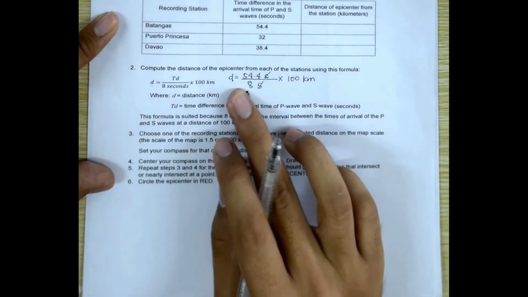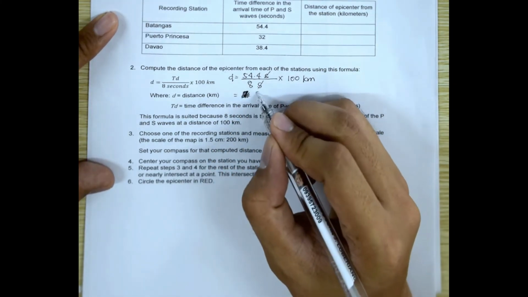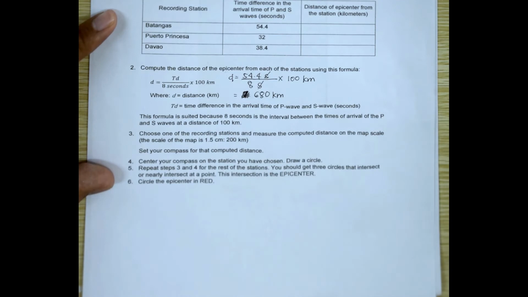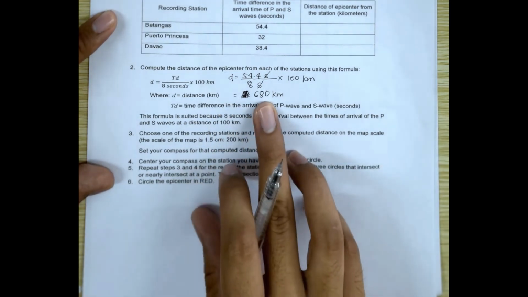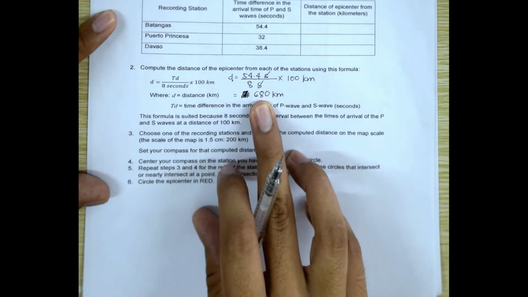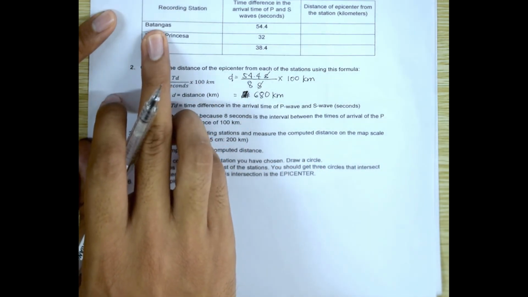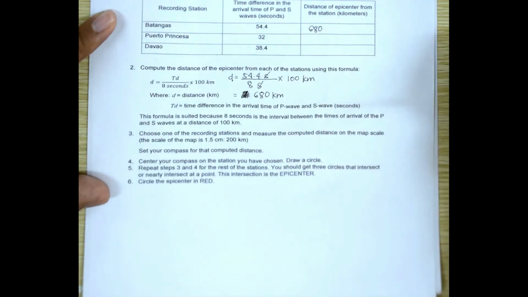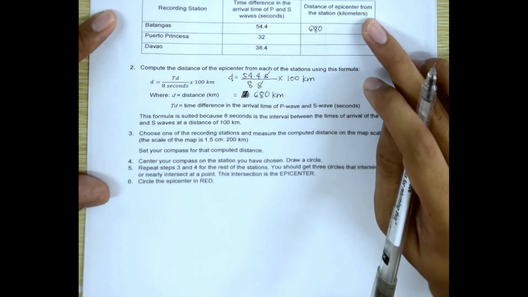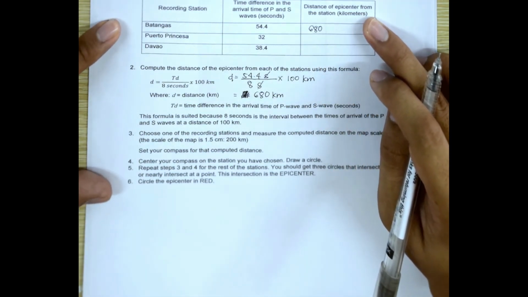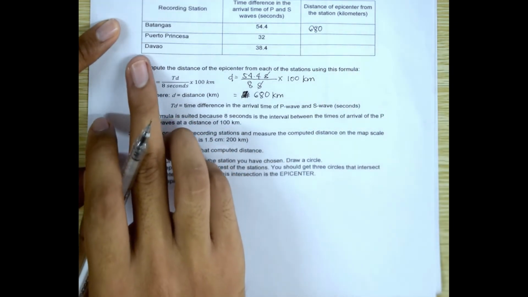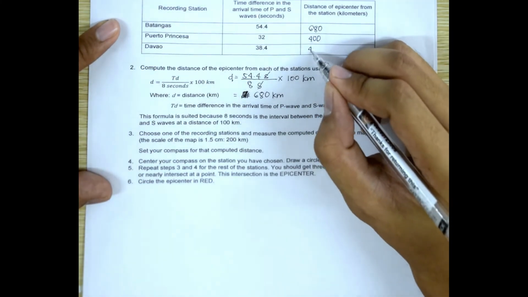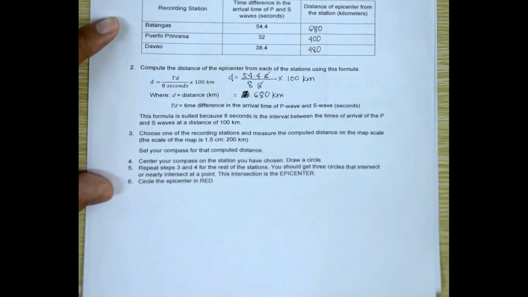Next, executing the operations, this will yield us 680 kilometers. Therefore, the epicenter of the earthquake is 680 kilometers from the Batangas recording station. We will write this one in our column. So we have here 680. No need to write kilometers because it is already indicated here. Performing the same for Puerto Princesa and Davao, this will yield us 400 and 480 kilometers respectively.